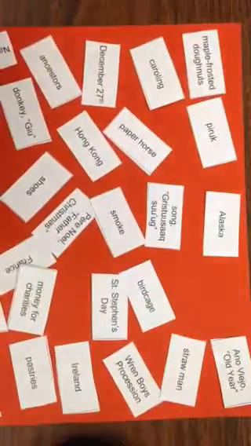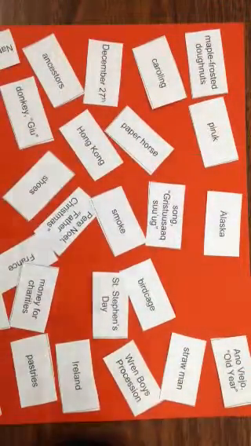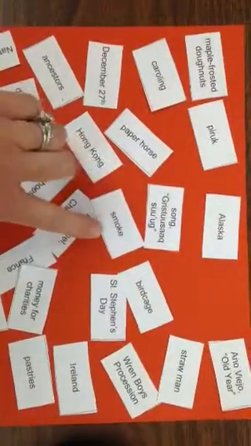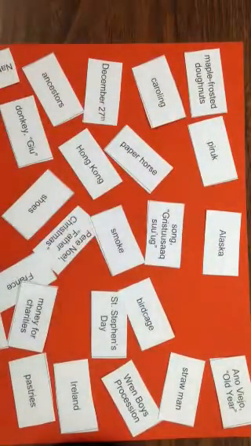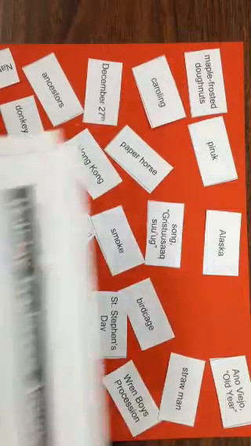So now you have all of these details cut out, and then each student has a copy of the Holiday Traditions Around the World article. Now you'll want to pass these out and give each child in your class a different detail, so they're spread out around the room. So you'll start with your class and read the first paragraph.